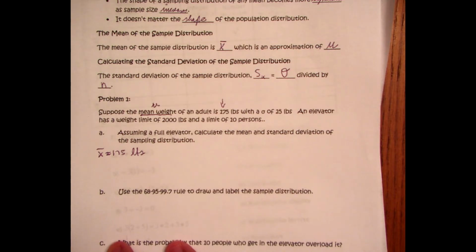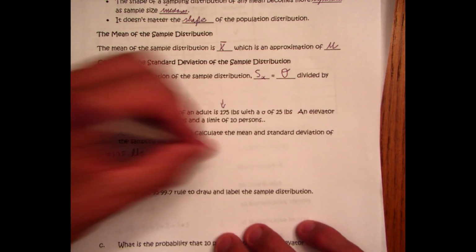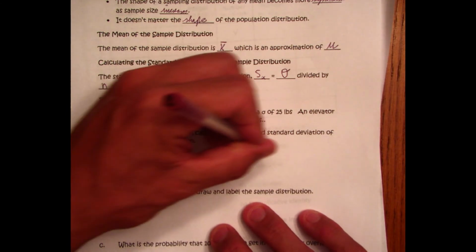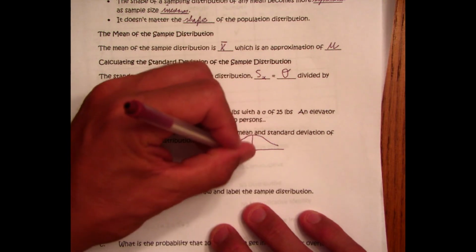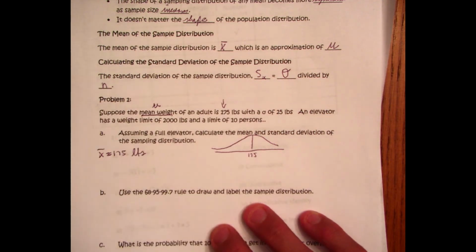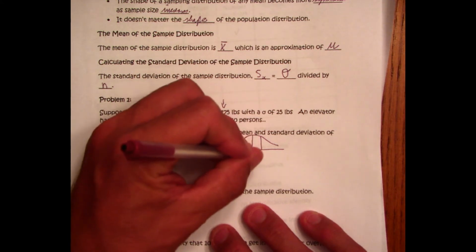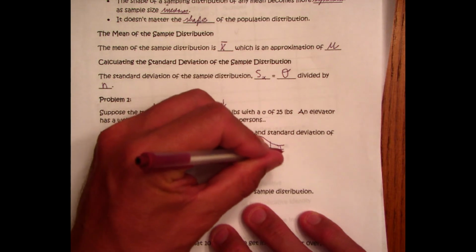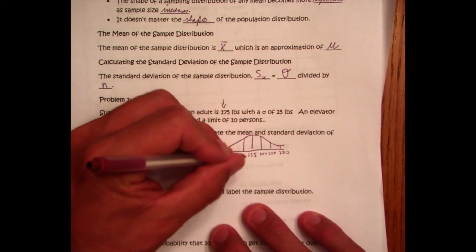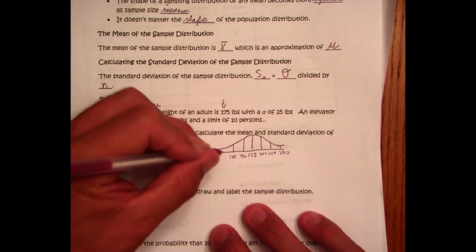Now, what do we expect the sample distribution standard deviation to be? Again, what we're going to do is find the mean of these 10 people. So here's what the population distribution looks like. It has a mean of 175 and a standard deviation of 25. So this would be 200, this would be 225, and this would be 250, and then this would be 150, 125, and 100.